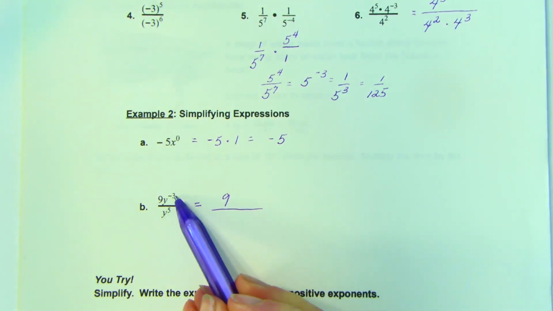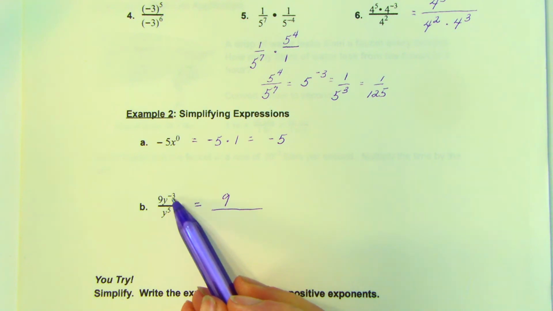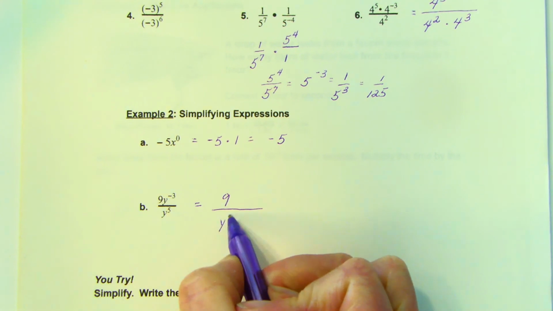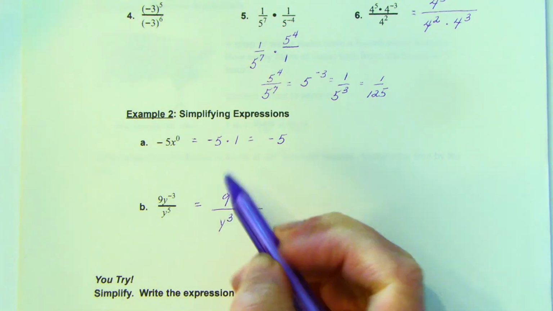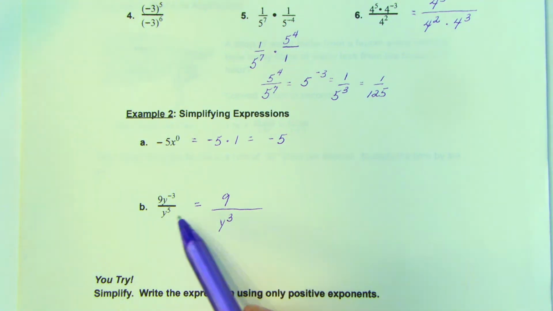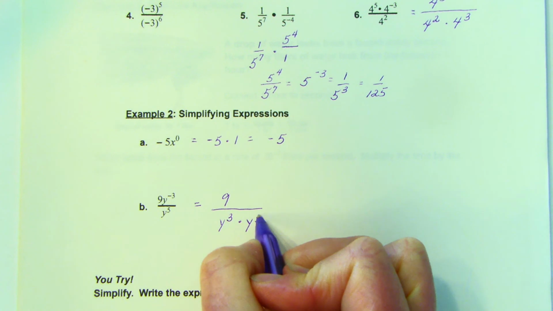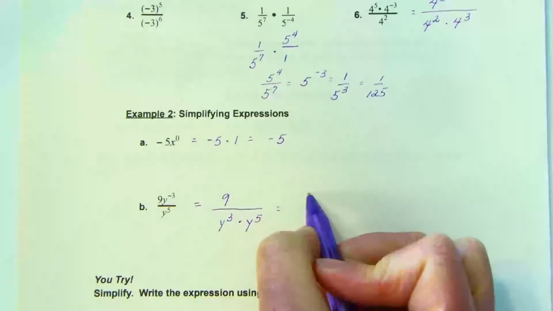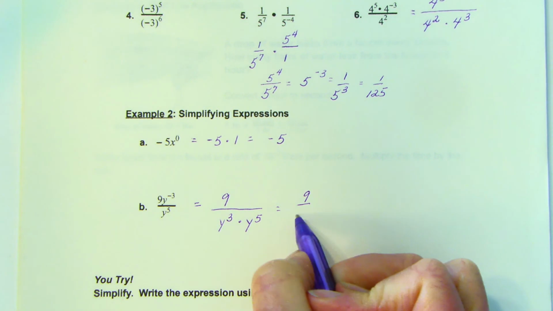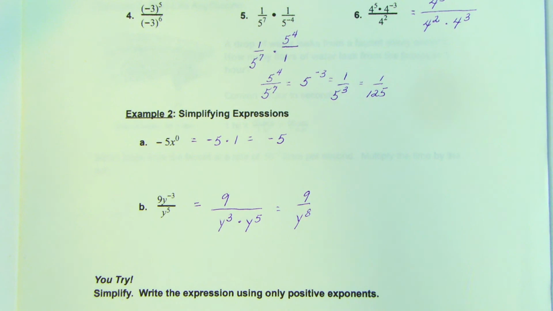Now I've got y to the negative 3 in the numerator. I want to make that the reciprocal, so I'm going to drop it down into the denominator. And then the y to the 5th stays in the denominator because it is not negative. And now we've got 9 over, by the product of powers property, y to the 8th power.